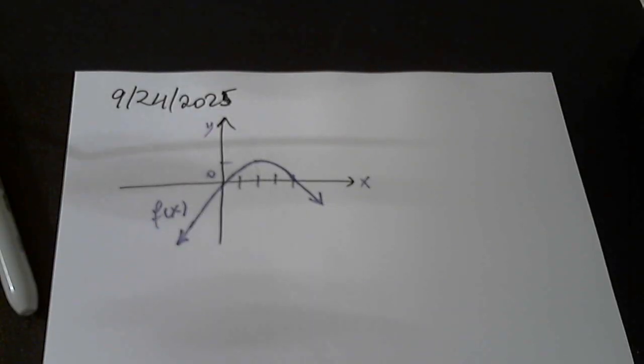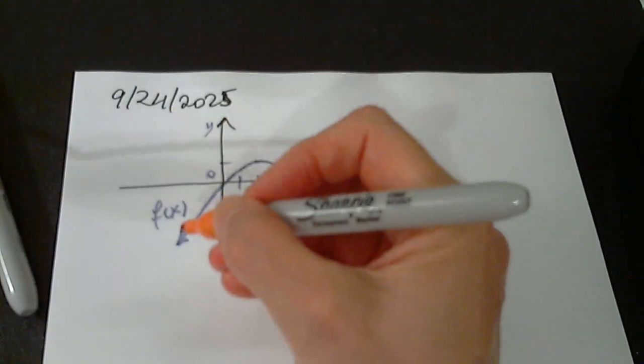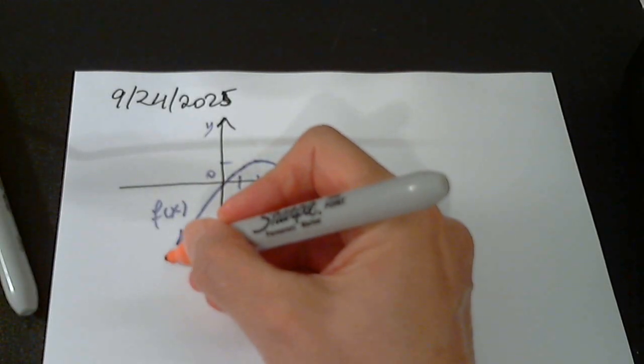And we're asked to identify the intervals for which the function is increasing, if any, they say. So see, the arrows go forever, right? So look at the marker, follow the graph.